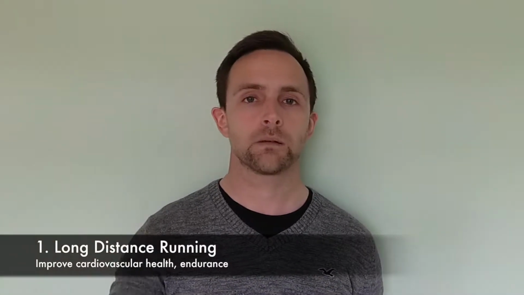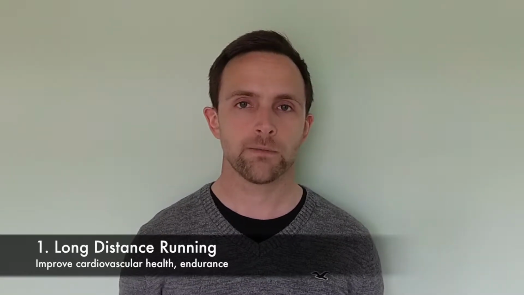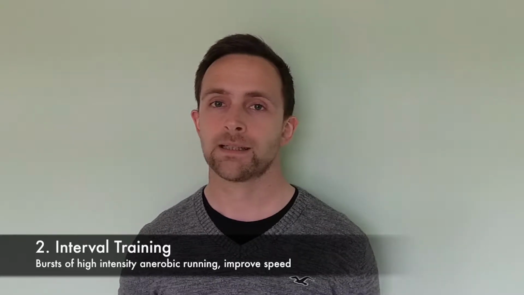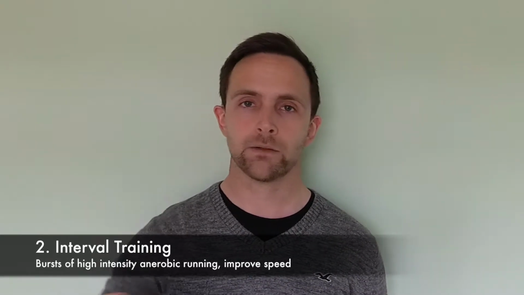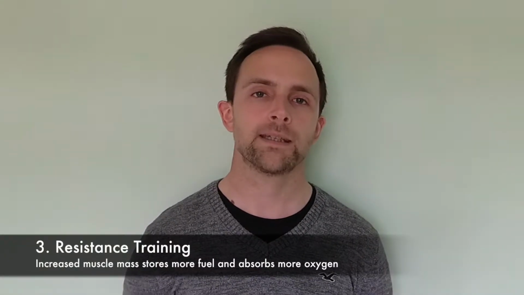So bringing all that knowledge back into the training program, there are 3 things that I'm doing at the moment. The first is the obvious one, which is long distance running. That's an aerobic process, and it means that I'm improving my cardiovascular health and also increasing my endurance to be able to run longer and longer distances. Now the second is anaerobic intervals, where I'm running at high speed, resting and just repeating that process over and over again.